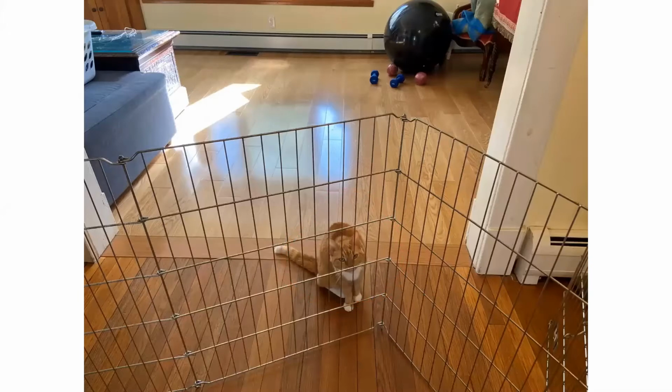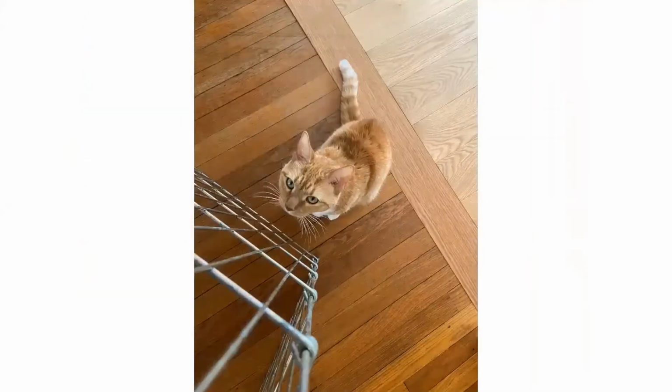So what I want to do is simplify this image. You'll see that when I take this image again, I've eliminated everything in the background by looking down at her, and by framing it this way, the lines of the floor and the gate create really interesting angles that help emphasize the fact that I'm taking a picture of the cat.